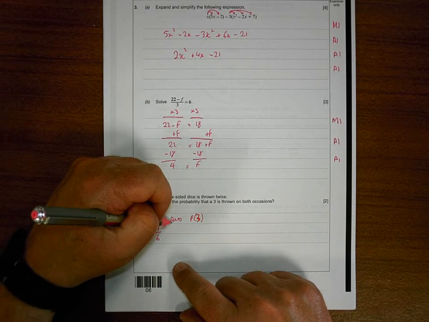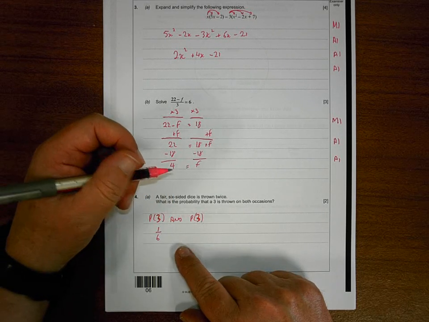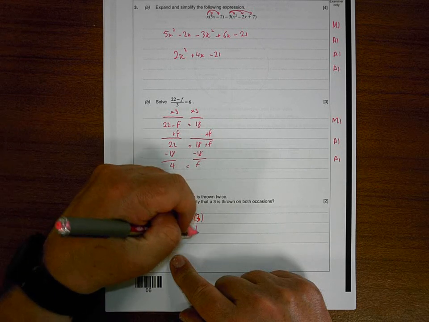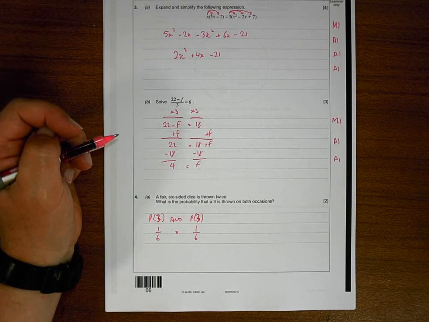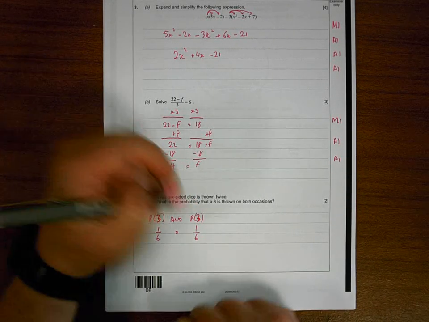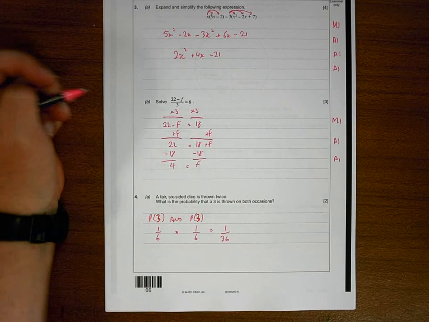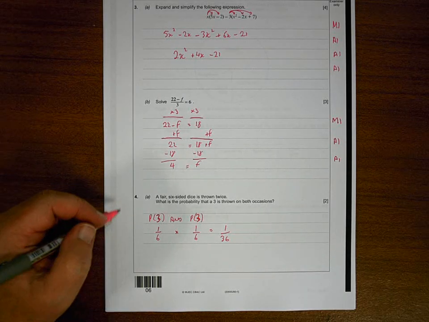When you use the word and in probability, think about probability trees, we end up multiplying. So what you're doing is 1/6 times 1/6, which is 1 times 1 is 1, 6 times 6 is 36. So that's the quickest way of doing it.